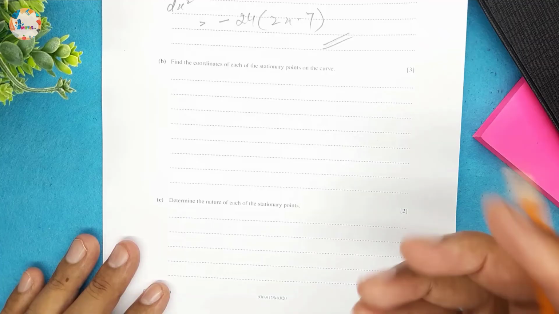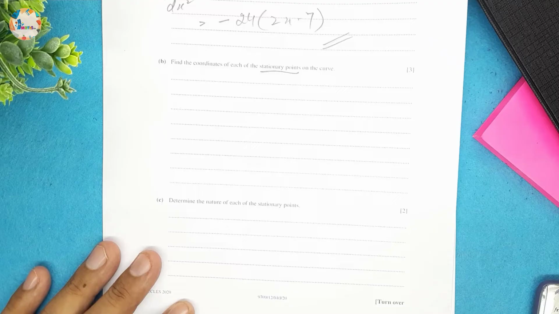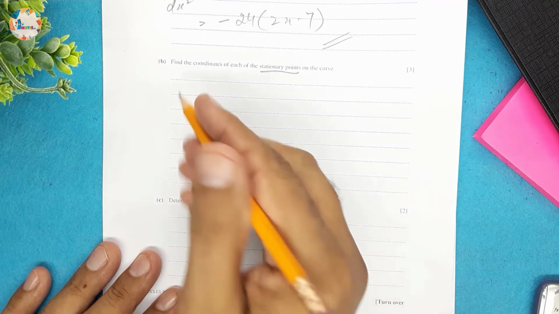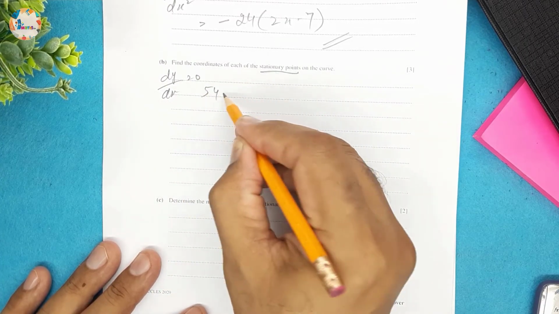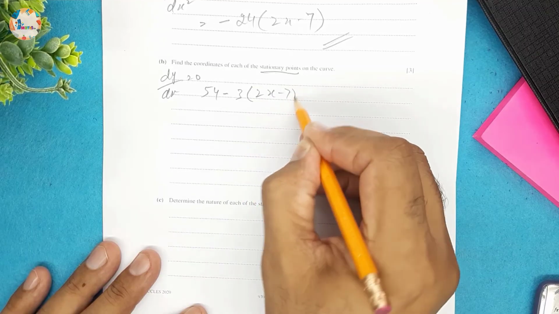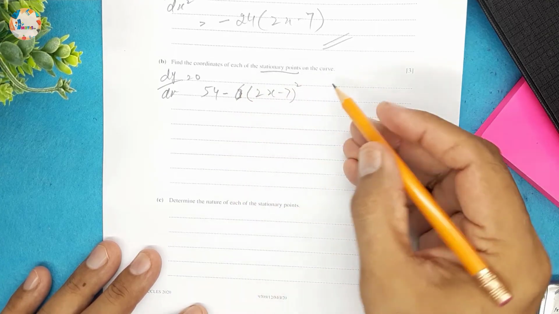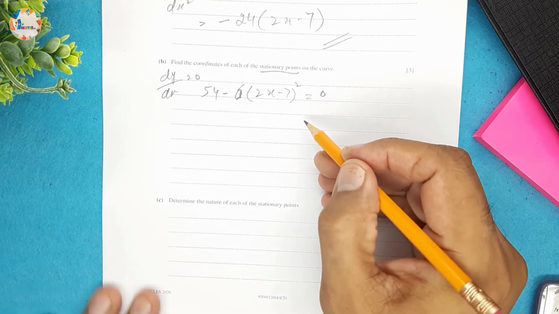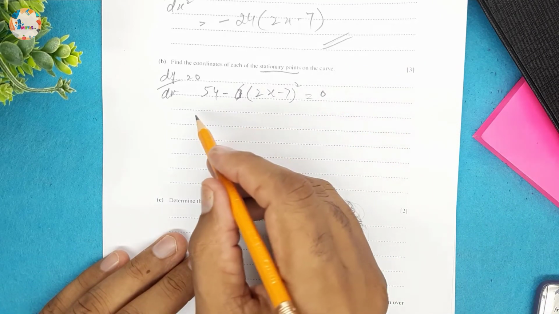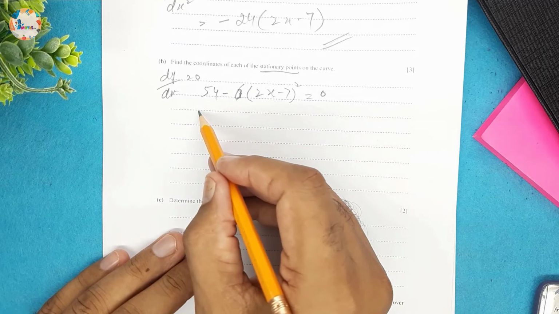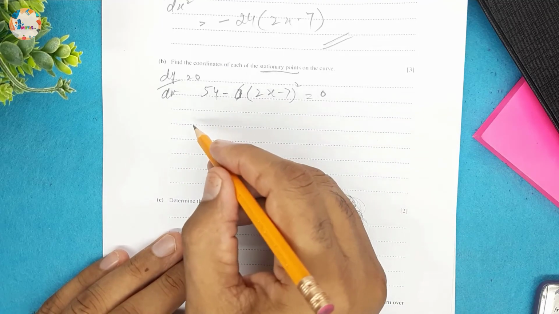Find the coordinates of each of the stationary points of the curve. For a stationary point, we will put dy by dx equal to 0. It means 54 minus 3 into (2x minus 7) squared, not 3, 6 basically, is equal to 0. And this one we can factorize, otherwise what we can do, we can open this bracket, or we can write factors.